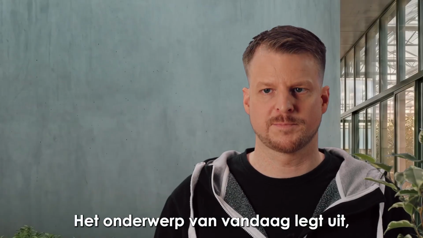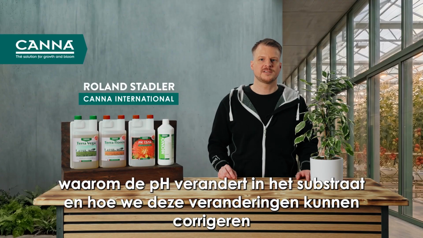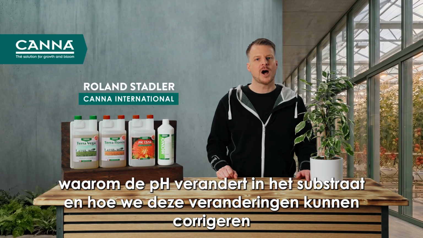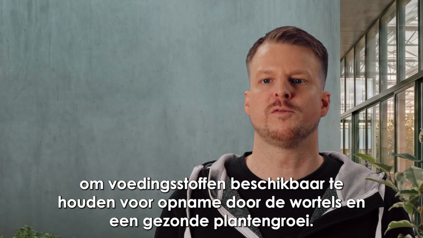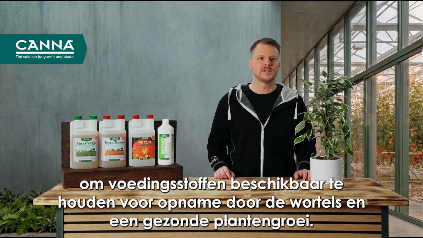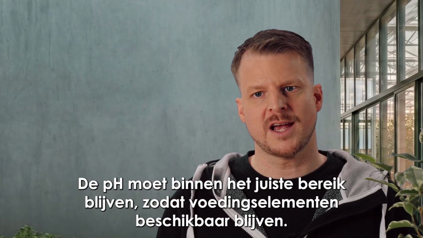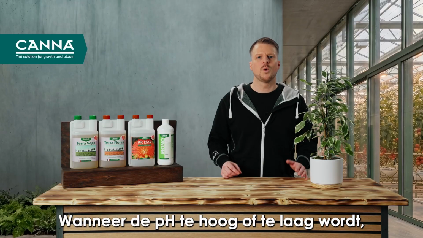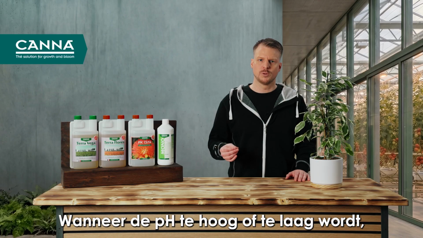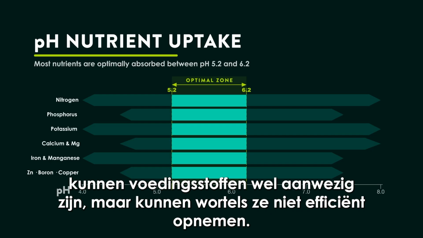Today's topic explains why the pH changes inside the substrate and how we can correct these changes to keep nutrients available for root absorption and healthy plant growth. The pH must stay within range so nutrient elements remain available. When pH drifts too high or too low, nutrients may be present, but roots cannot absorb them efficiently.